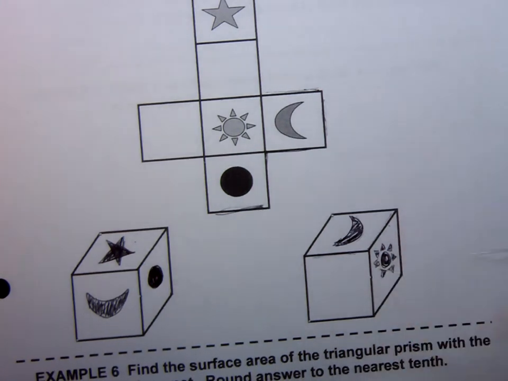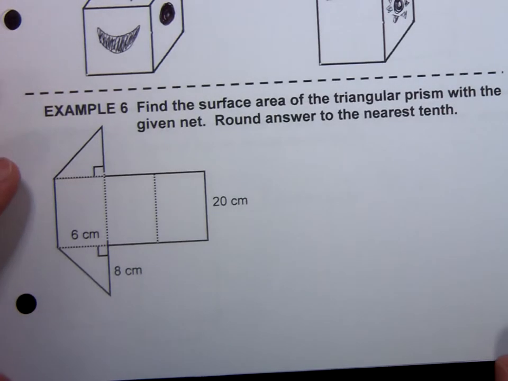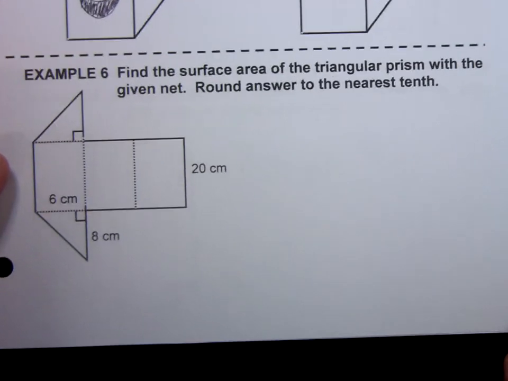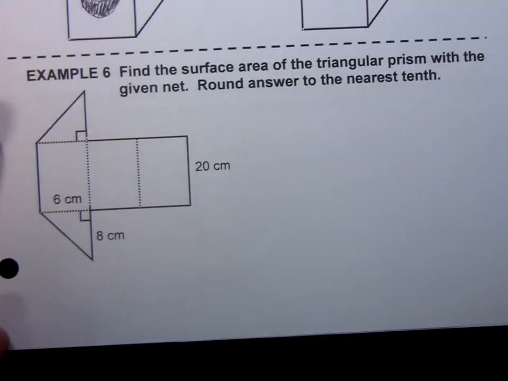So there's just two of the many perspectives you could do from this figure. Alright, last one. Find the surface area of the triangular prism with the given net. Round answers to the nearest tenth.